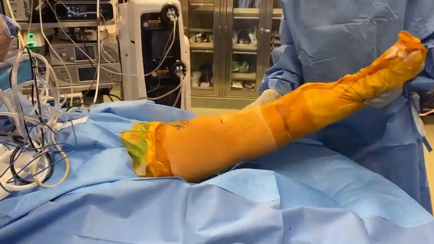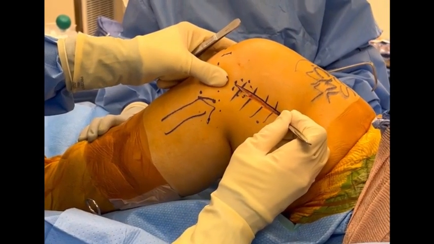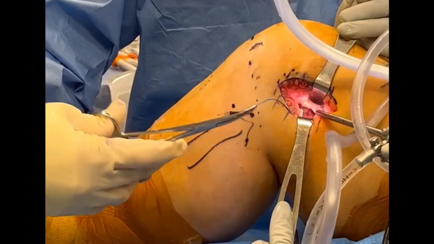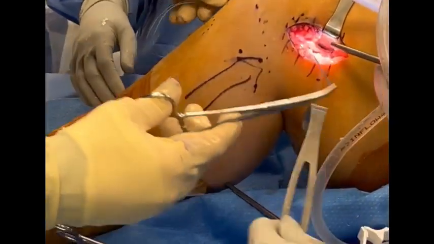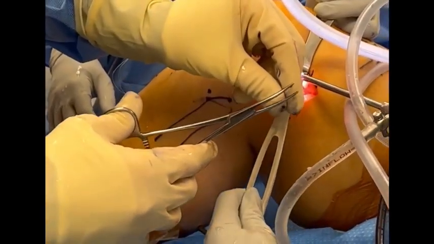To begin, a 1.5-inch posterolateral incision is made proximal to the lateral epicondyle, centered over the posterior IT band. A suture is passed with a curved Kelly through the notch, and the lateral wall of the lateral condyle is decorticated for the over-the-top graft location.